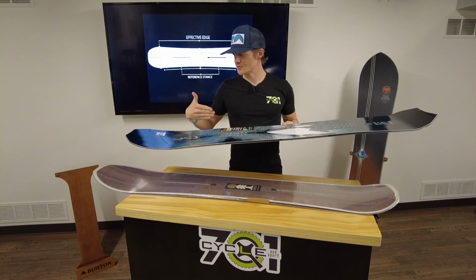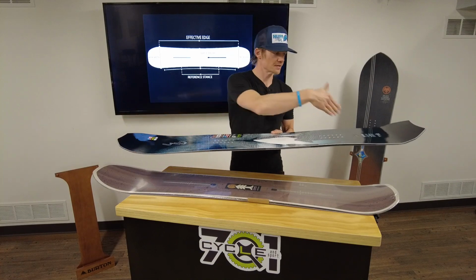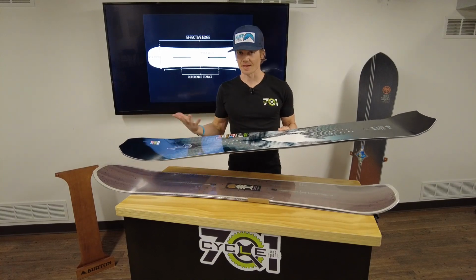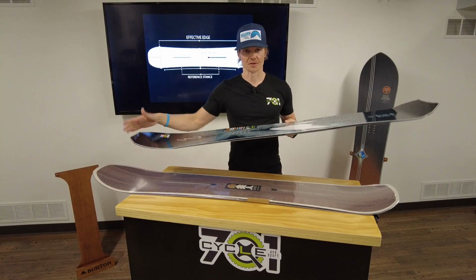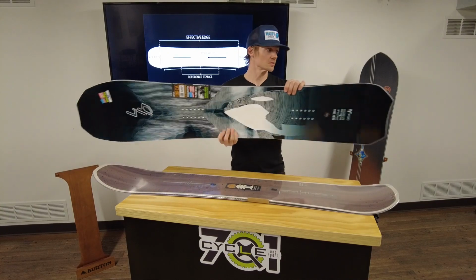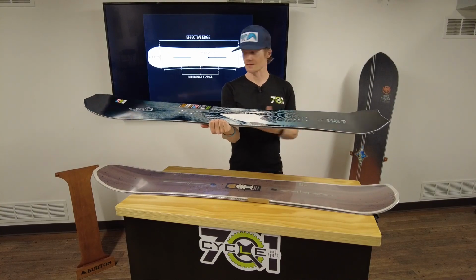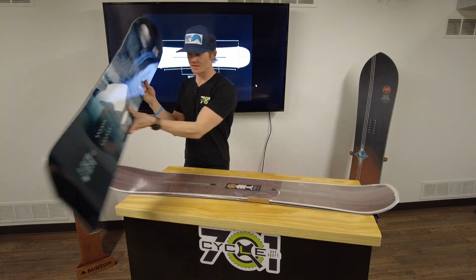That allows you to cut down on the swing weight on the ends of the board. If you're looking to spin, that kind of thing, that's an option. It can make for easier grabs. It also looks really cool. Let's be honest, I like the look of it. It can be as much about aesthetic as anything.